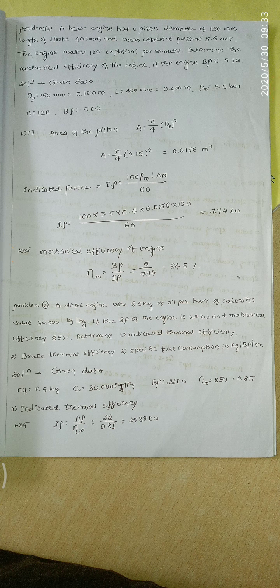This is the first problem. Then the second problem is: A diesel engine uses 6.5 kg of oil per hour of calorific value 30,000 kilojoule per kg. If the BP of the engine is 22 kilowatt and mechanical efficiency is 85%, determine first the indicated thermal efficiency, second the brake thermal efficiency, and third the specific fuel consumption in kg per BP per hour.